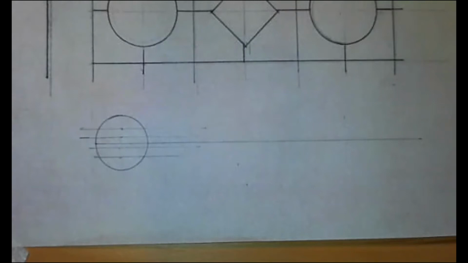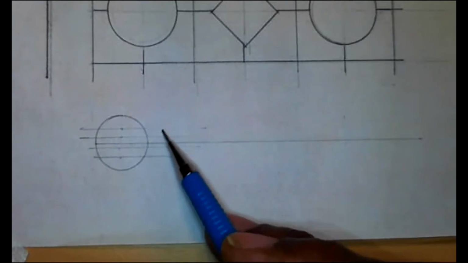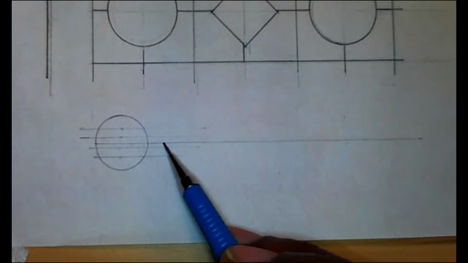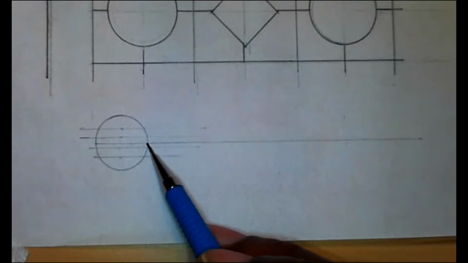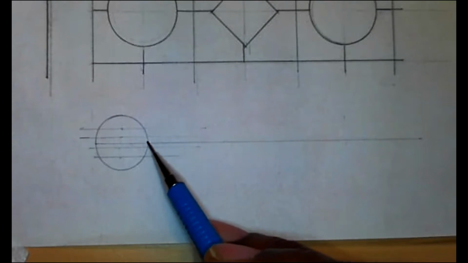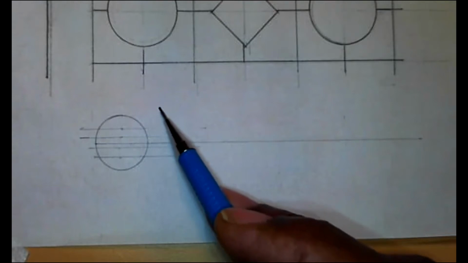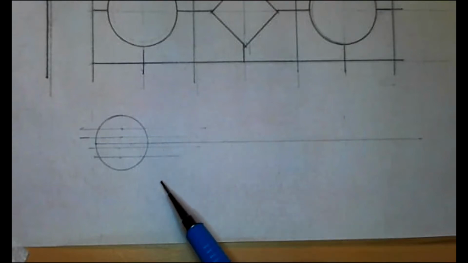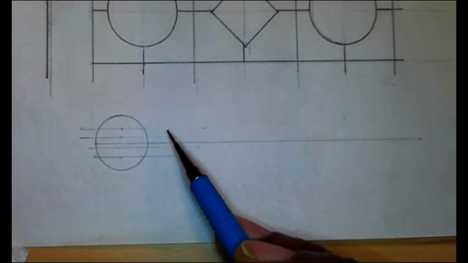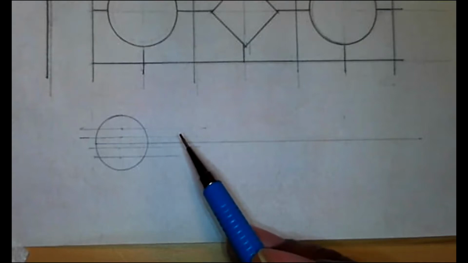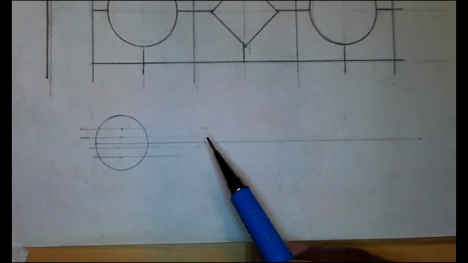We want to locate it horizontally from this point of the circle. In other words, I'm going to come over here 1/4 of an inch, and I'm going to draw a vertical line. And that's where the M of marble floor pattern is going to start.